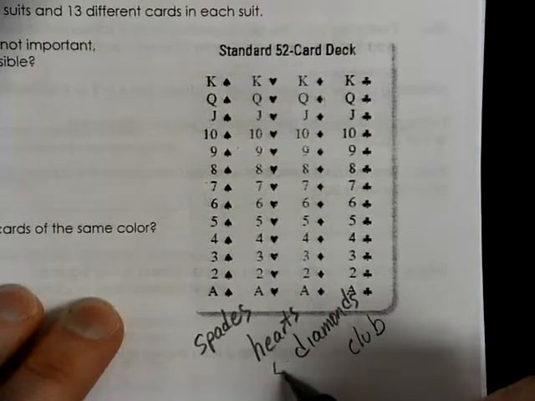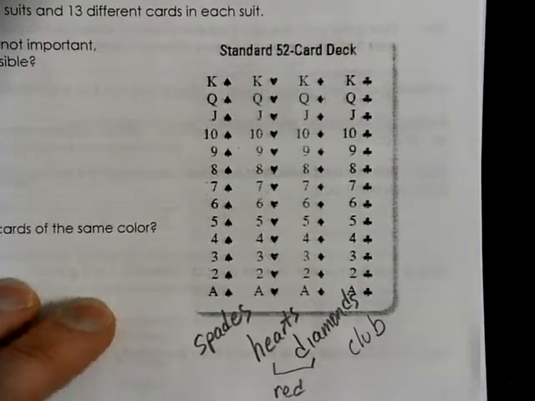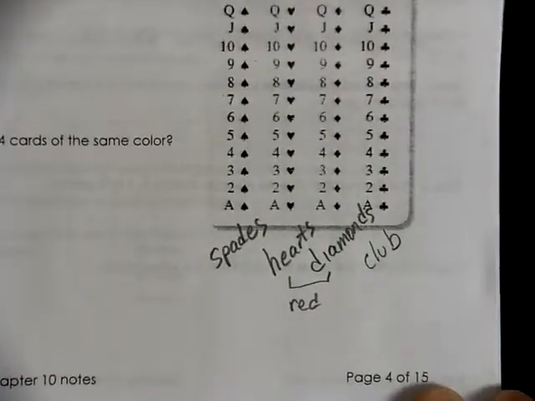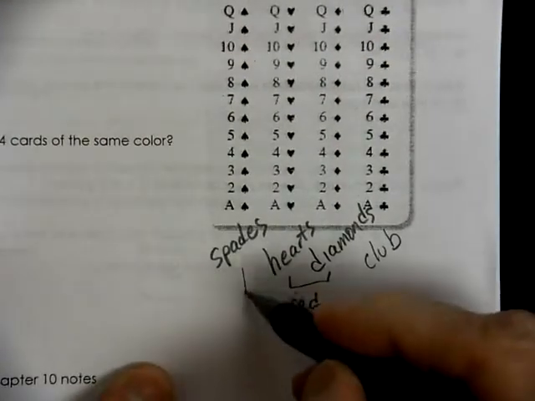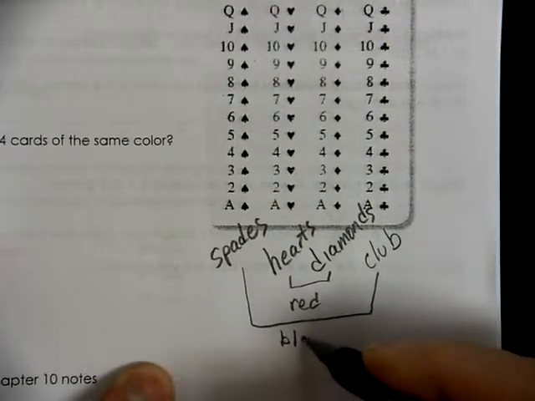The hearts and diamonds are considered red cards, and the spades and clubs are considered black cards.